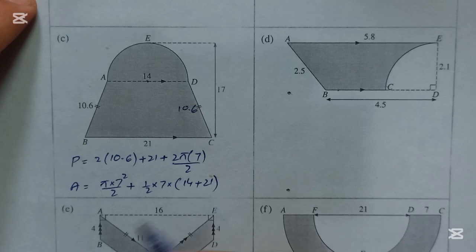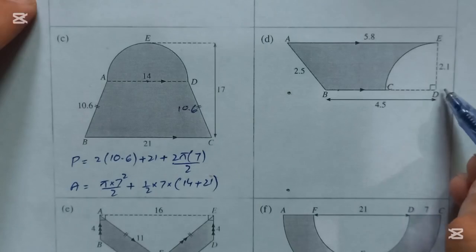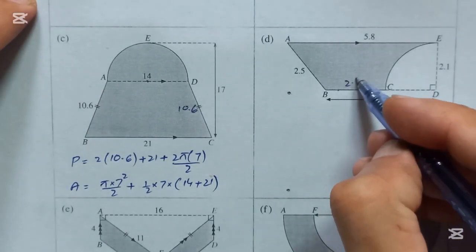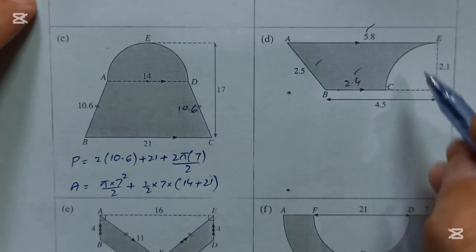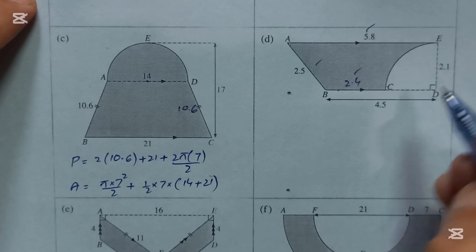Solve it on the calculator, you will get the answer. Here is another part. If this is total 4.5, this is 2.1, this will be 2.1 as well, so this will be 2.4. So this side and this side are given. Only the curved part of the quadrant is missing, whose radius is this one.